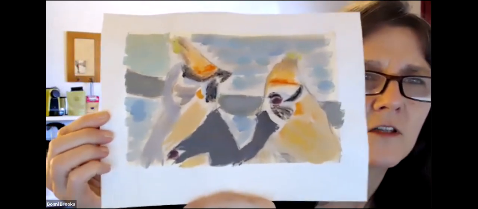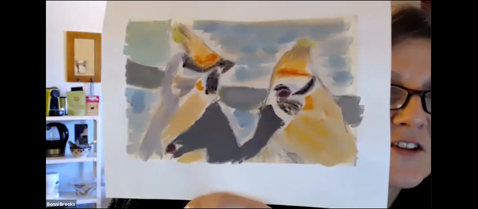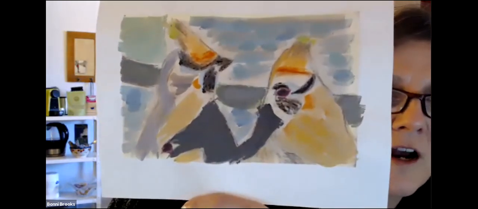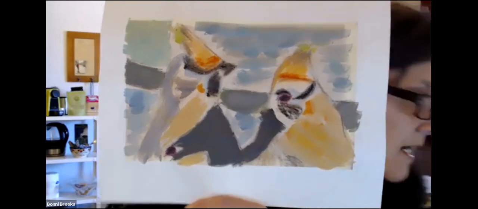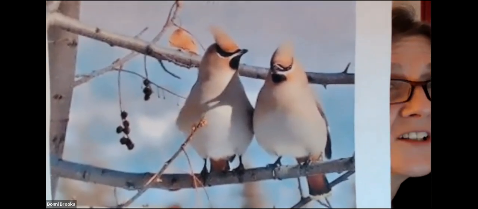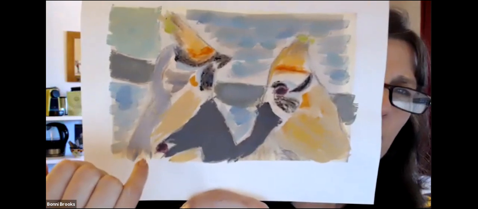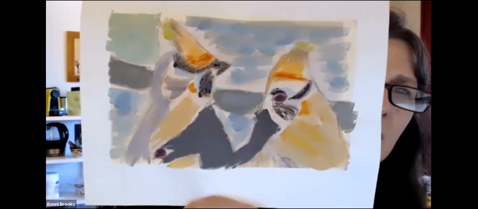There are two things that I did, and I am not a trained artist, obviously, in taking this photograph. It's a couple of Bohemian waxwings, and there's the original photograph, and all of the values are fairly similar with the possible exception of the shape of one bird's beak across the other bird. And in translating it into paint, I wanted to emphasize the bird beak because I thought that was the most interesting thing about it, but also just really accentuate the values.